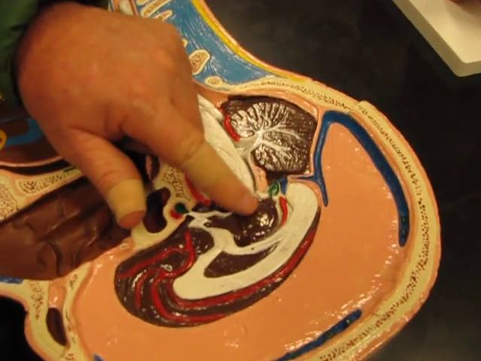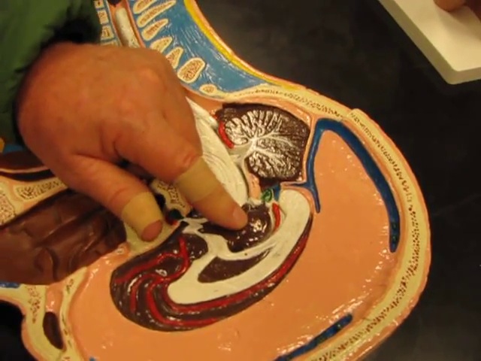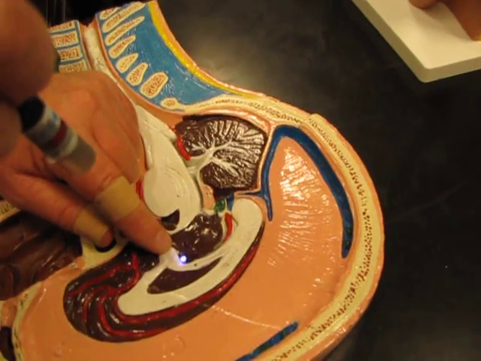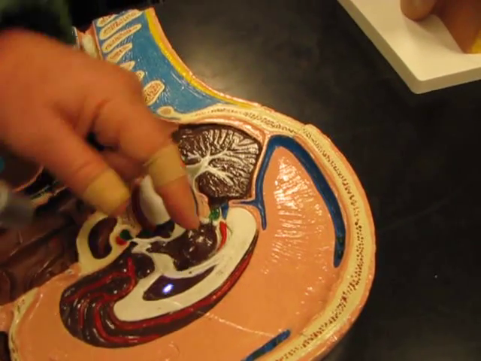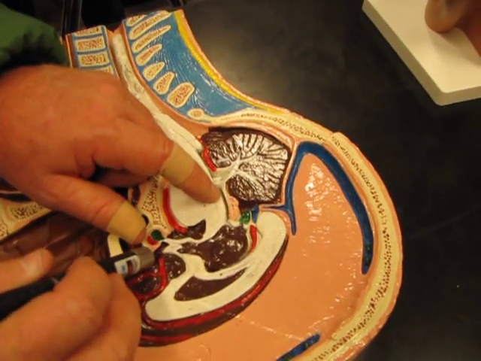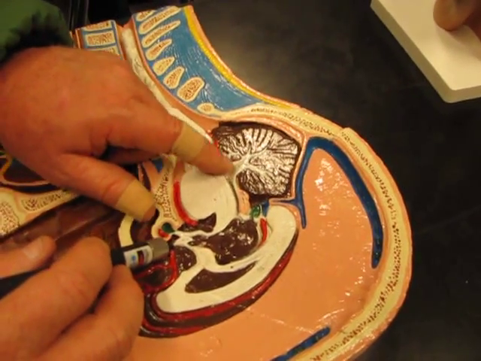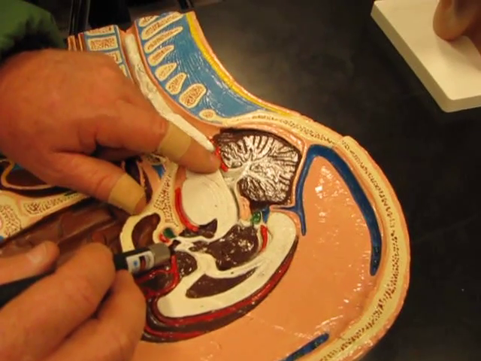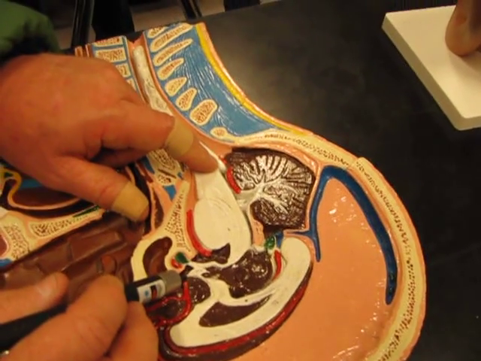We're also looking at the third ventricle right on top of this. It connects with the interventricular foramen right there. So if you follow that up, you would be into the lateral ventricle. That goes down the cerebral aqueduct, goes to the fourth ventricle, and out the central canal.